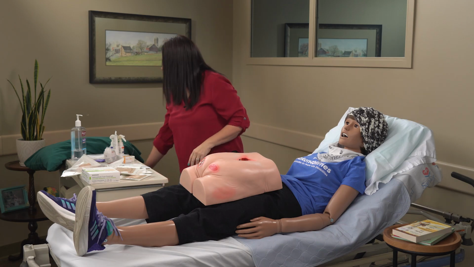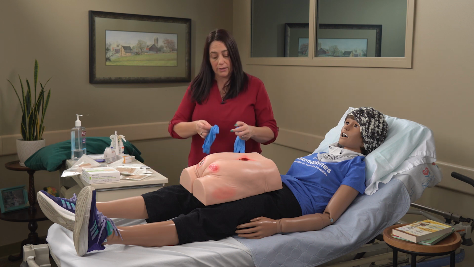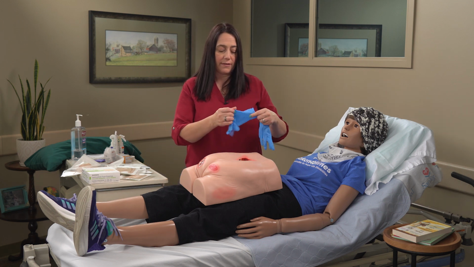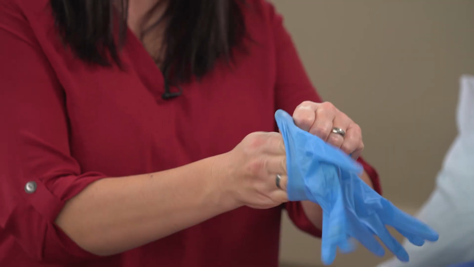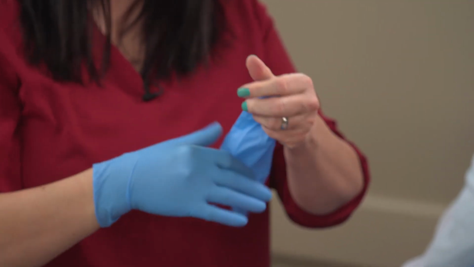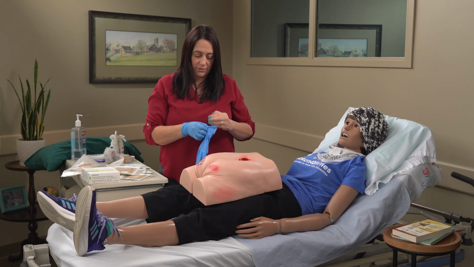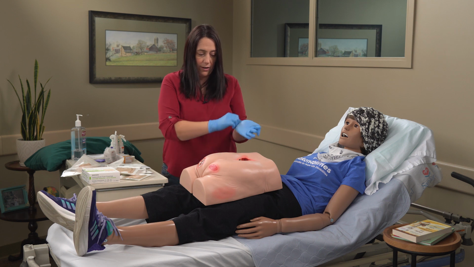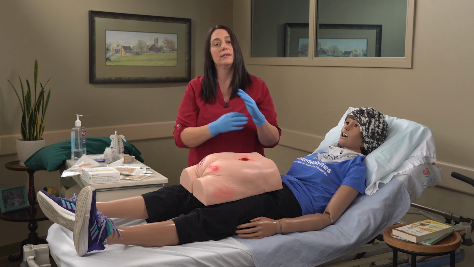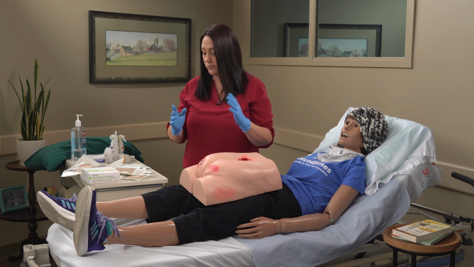Once my hands are clean, next thing I'm going to do is don my gloves. I want to protect myself from anything that I'm going to come into contact with. We know this is potentially infectious material that we're dealing with, and so we need to protect ourselves and always be wearing that equipment. So I've got my gloves on, I've already washed my hands.